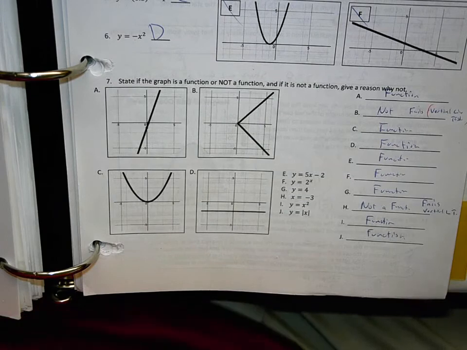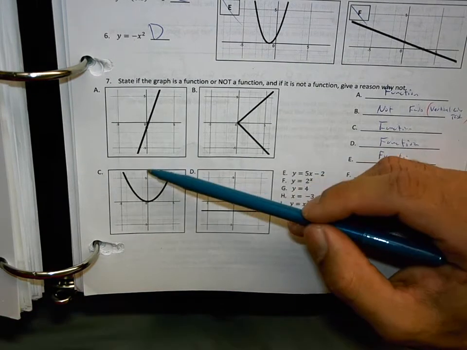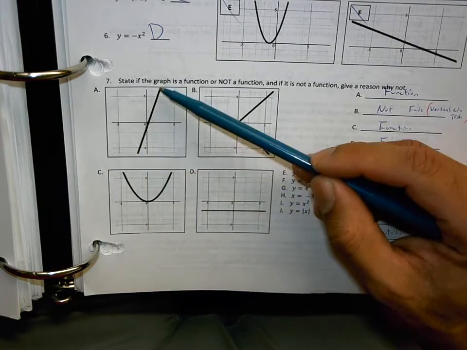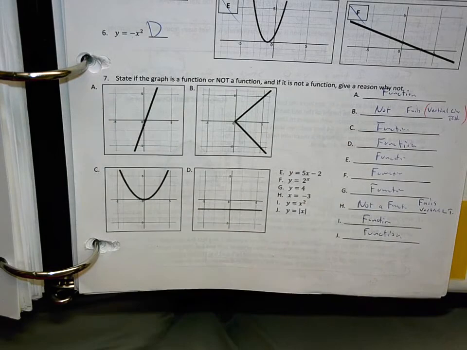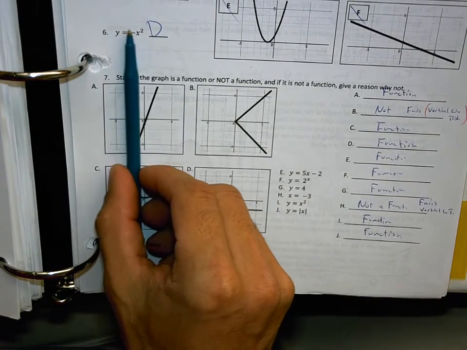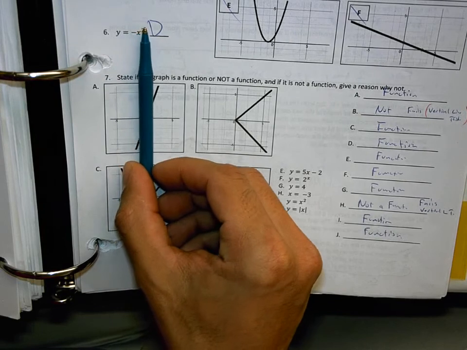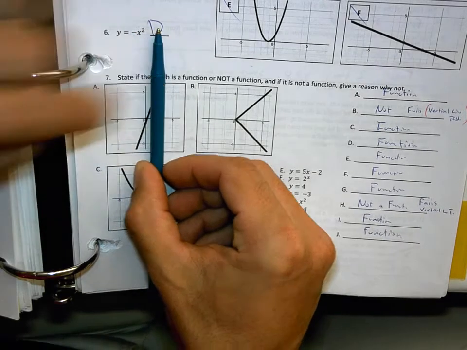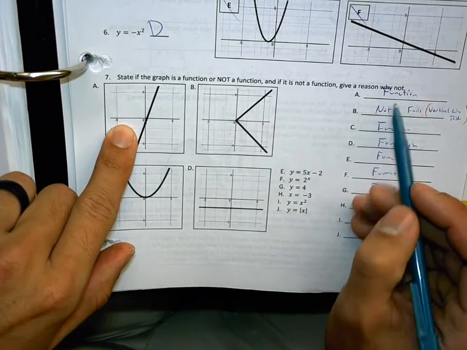Then you had to be able to tell whether something was a function or not a function. The first way to check whether something was a function or not a function was using the vertical line test. If a vertical line touches the graph in one spot at a time, then it was a function.